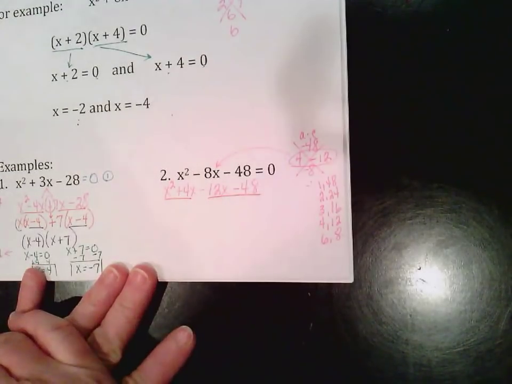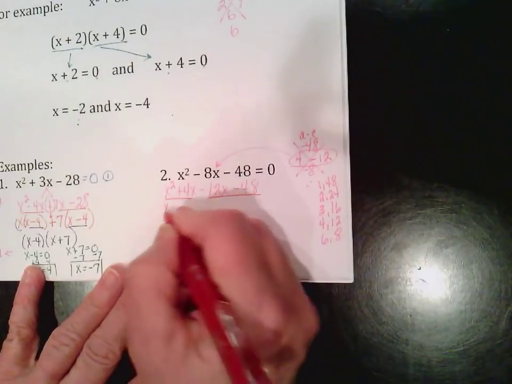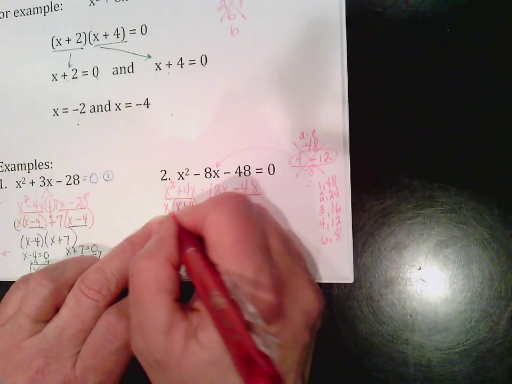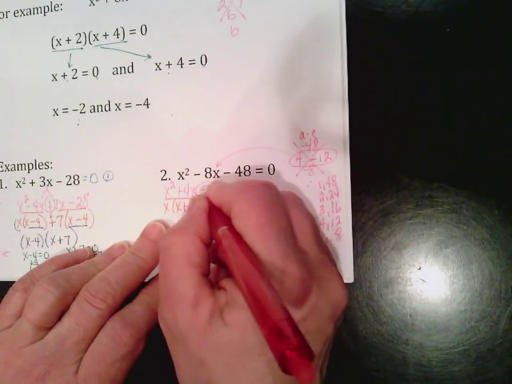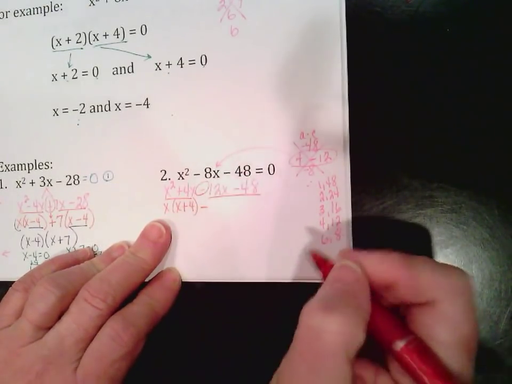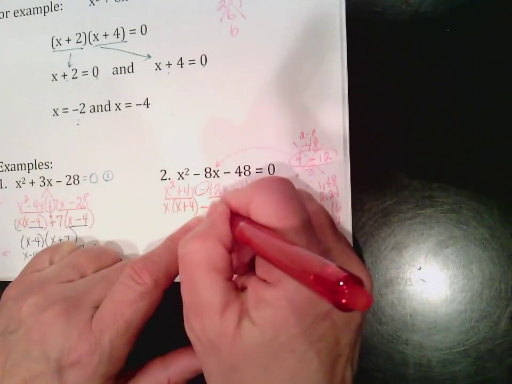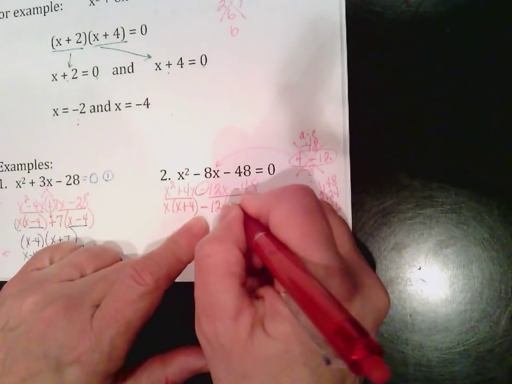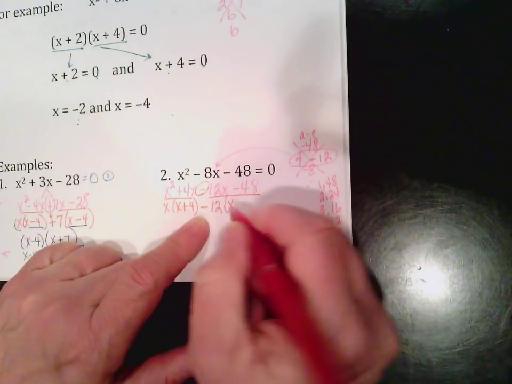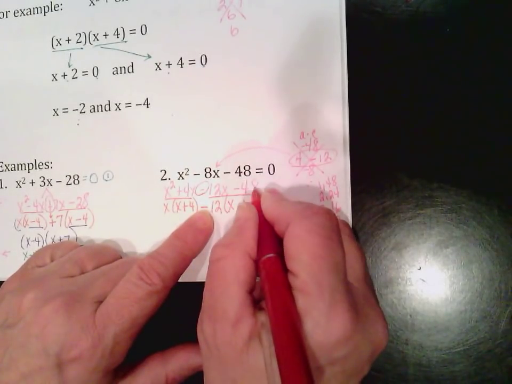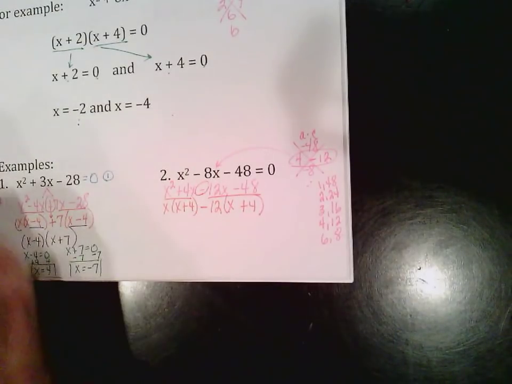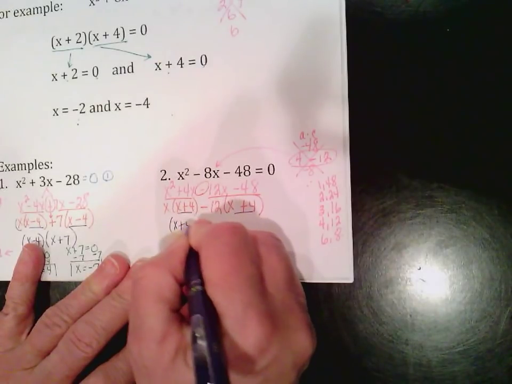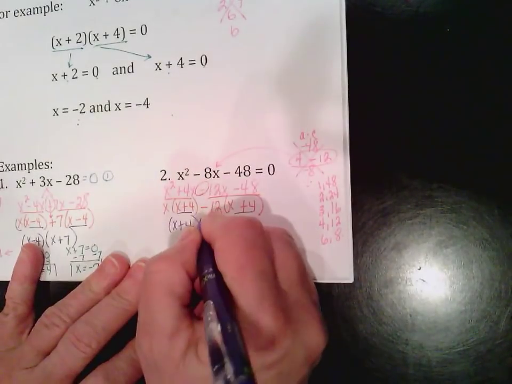Okay, I'm going to factor by grouping. I can factor an x out of this, and I'm left with x plus 4, because x times x is x squared, x times 4 is 4x. If this is a negative, then I'm factoring out a negative. And I can factor out a 12 out of both of those. Make sure you're getting the biggest thing out that you can. Negative 12 times x will give me the negative 12x. Negative 12 times positive 4 will give me the negative 48. I'm going to factor out my x plus 4, and I'm left with x minus 12.